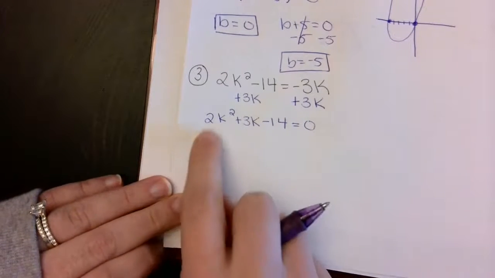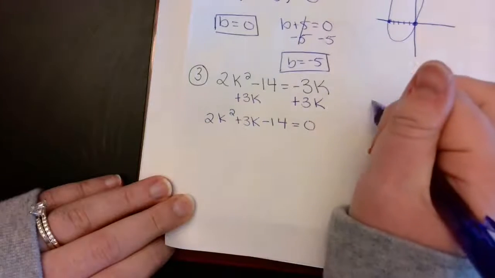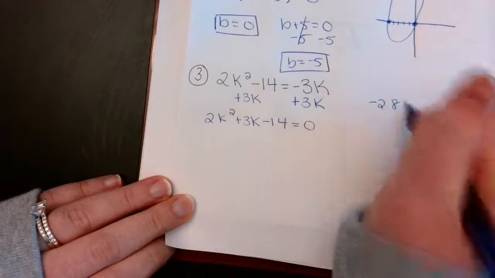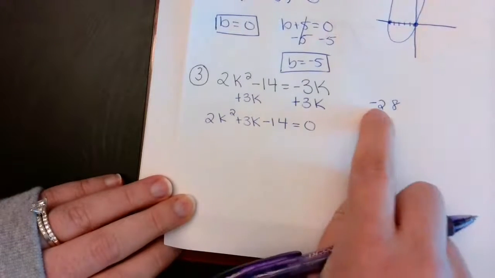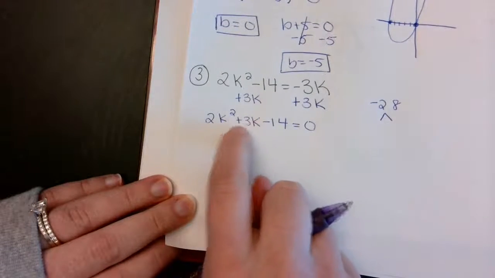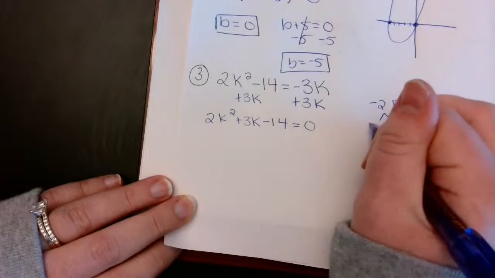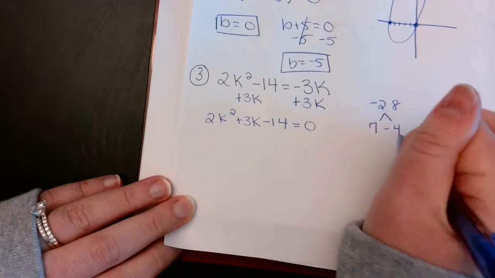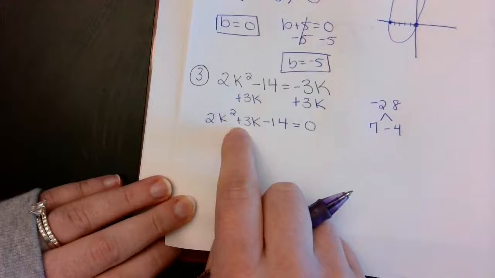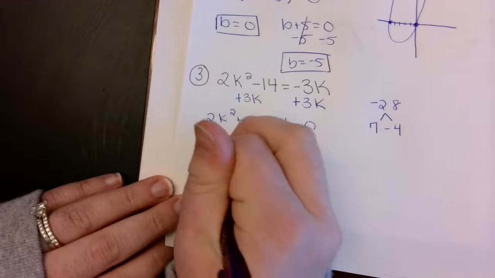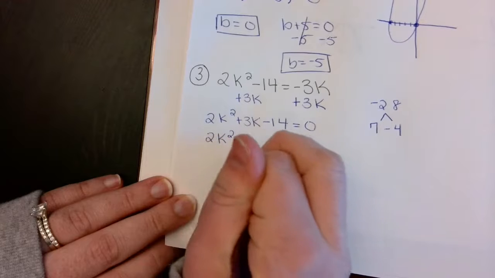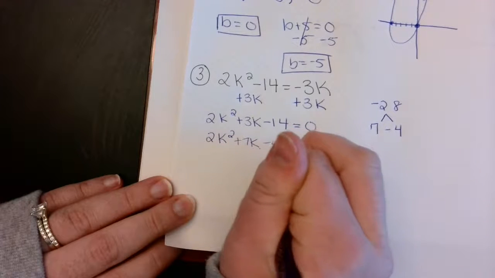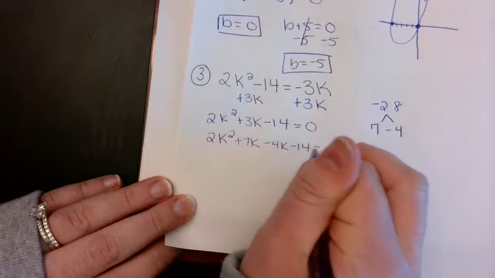Okay, from there is our AC method. 2 times negative 14 is negative 28. Two numbers that multiply together to be negative 28 but add to be a positive 3 would be a positive 7 and a negative 4. 7 plus negative 4 is a positive 3. I rewrite this as 2k squared plus 7k minus 4k minus 14 equals 0.